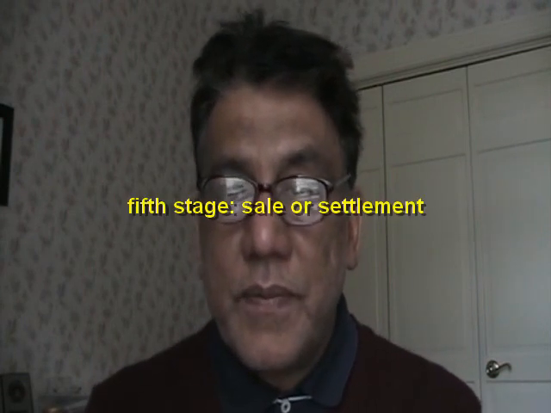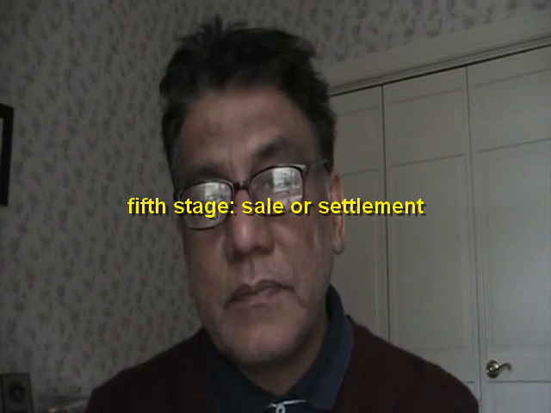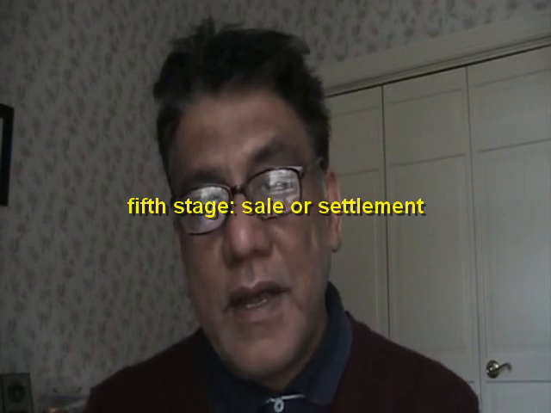The fifth stage is the sale or the settlement after default. Now, if default does occur, the security interest empowers the lender to possess the collateral and sell it in order to get their money back. So the sale of the collateral is the fifth stage. Now, instead of selling the collateral, the secured party may also propose to keep the collateral and discharge the debt. So not in every case does the collateral have to be sold.